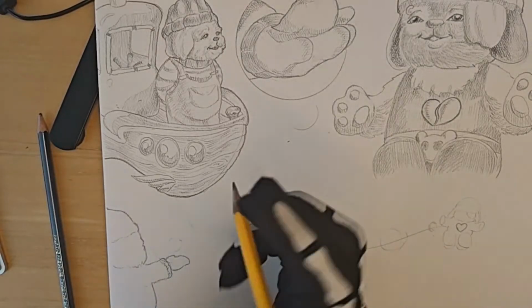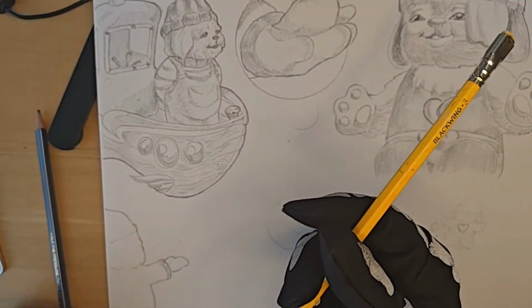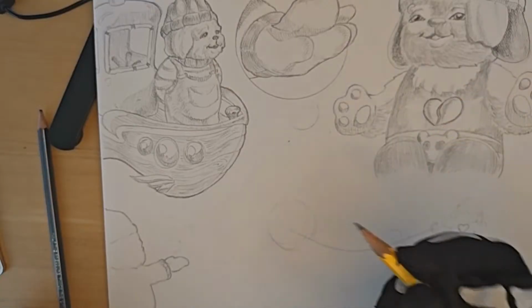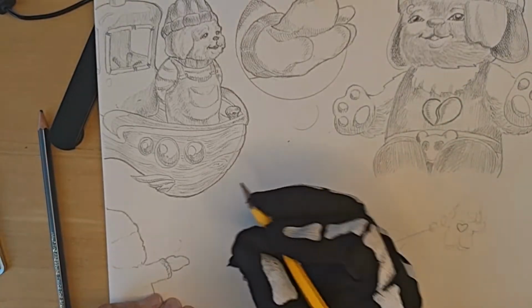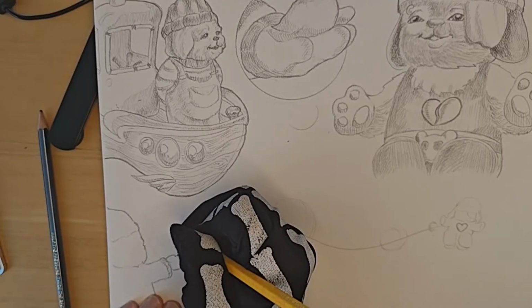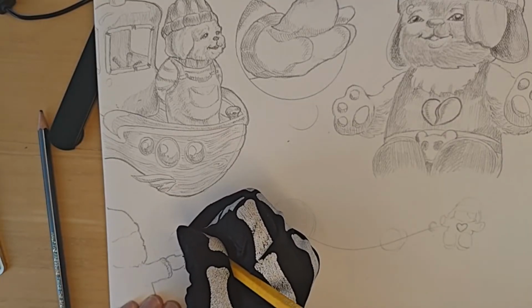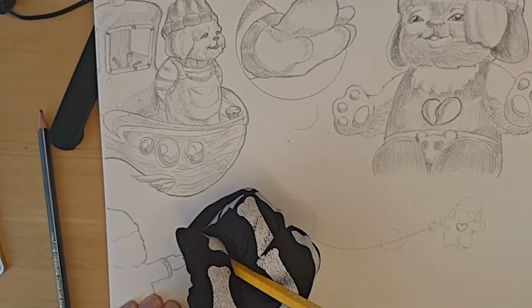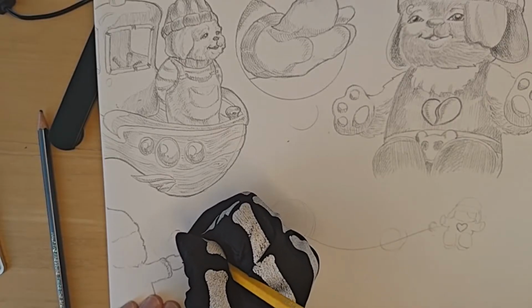Okay, we're going to switch over to the yellow pencil. Yeah, I think that's a great shot. Let's see if I can pull this off. So it'll be small, like so. And I think I'll have this all in silhouette.